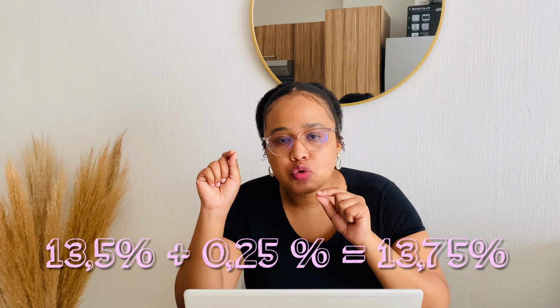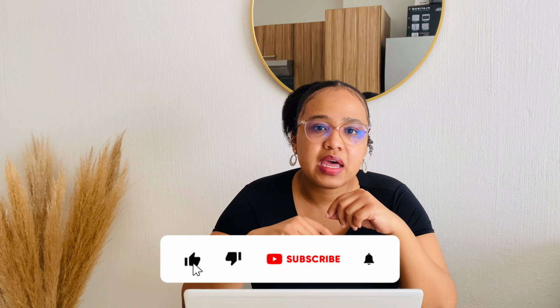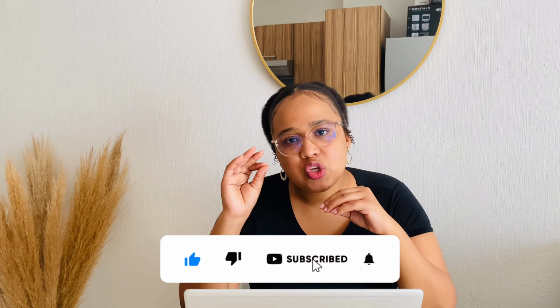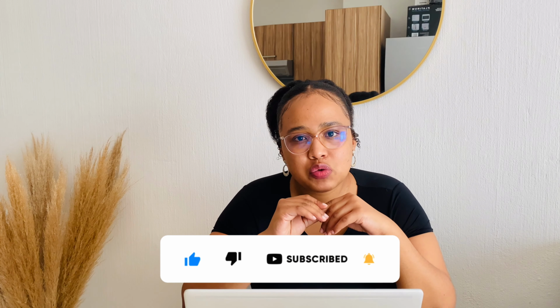That means if we wake up tomorrow and they tell us that the prime interest rate has gone up by 0.25%, the interest rate that you have is also going up by 0.25%. And then when they review it again in December, if they tell us it's going up again by another 0.25%, your interest rate is also going up again by a further 0.25.